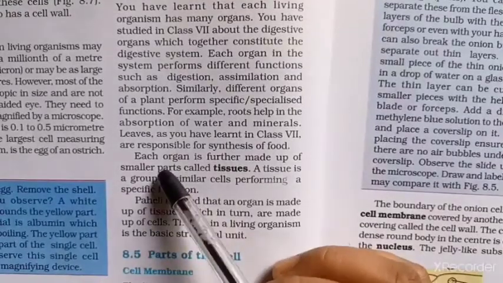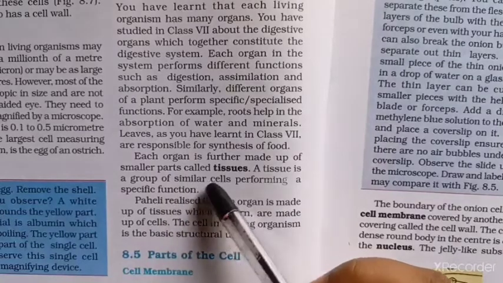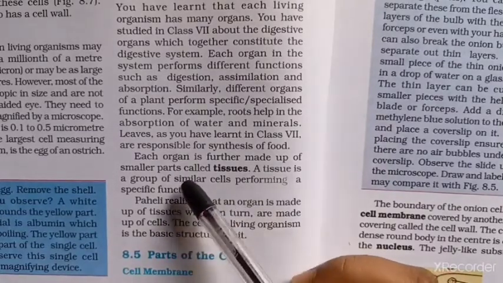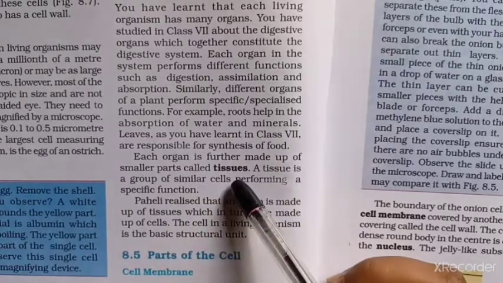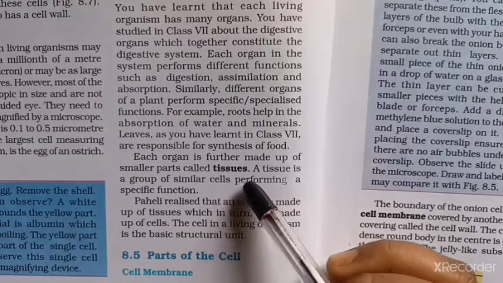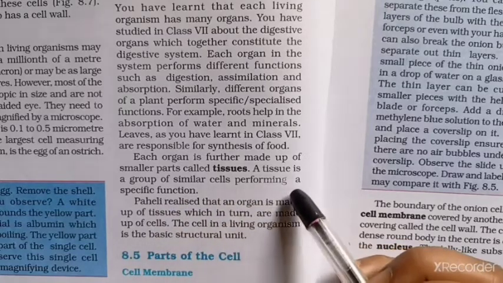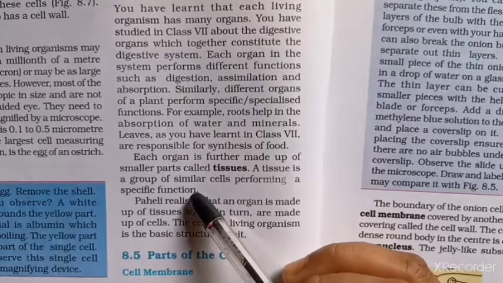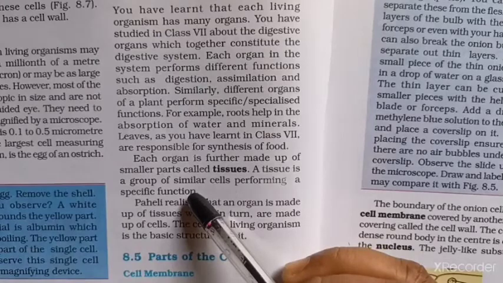Let's continue. Each organ is further made up of smaller parts called tissues. So tissues are organized and make organs. A tissue is a group of similar cells performing a specific function. So what are tissues? They are a group of similar cells and they perform a specific function.